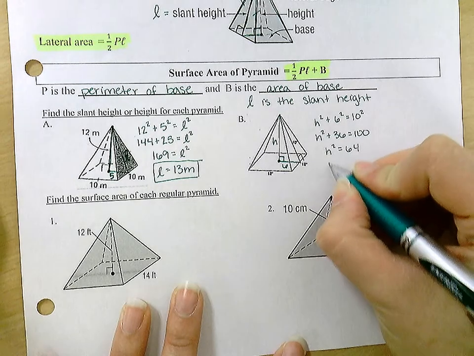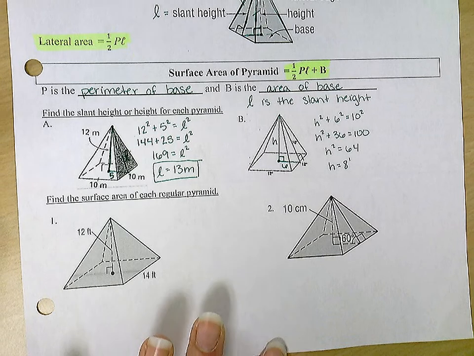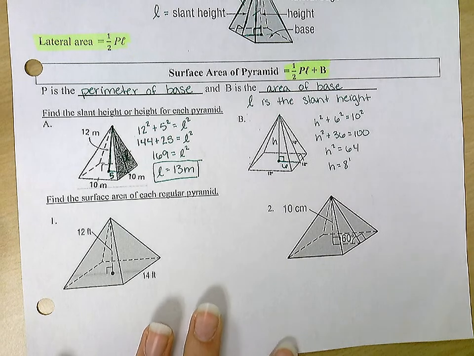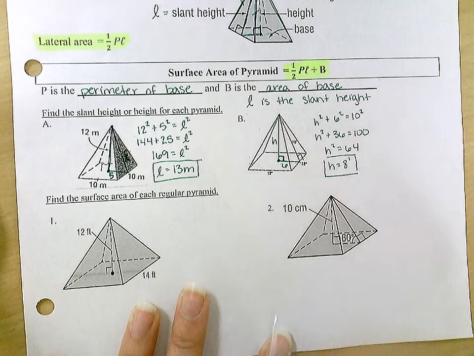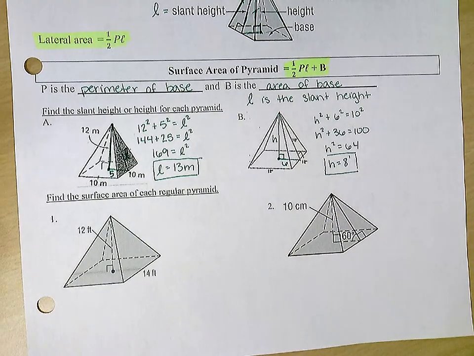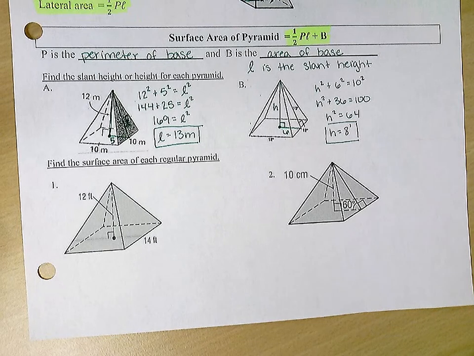And take the square root. And H should be 8. All right, questions on that before we go into finding surface area of those regular pyramids at the bottom?